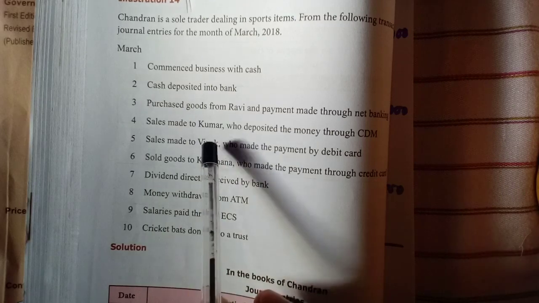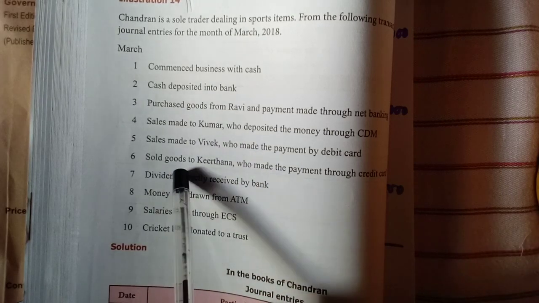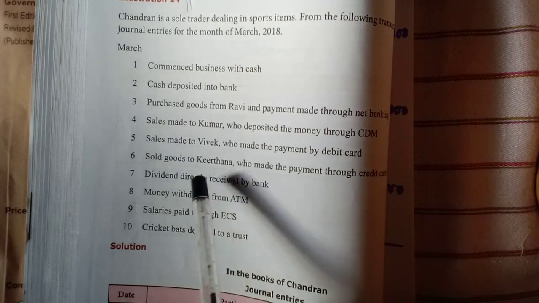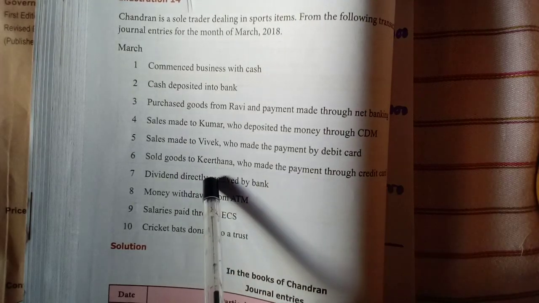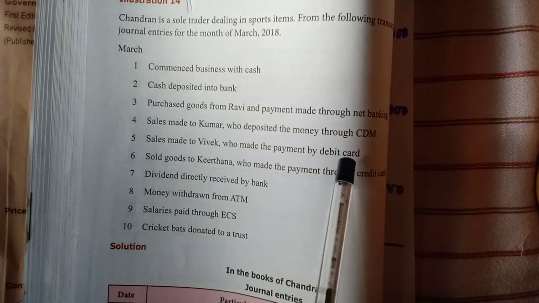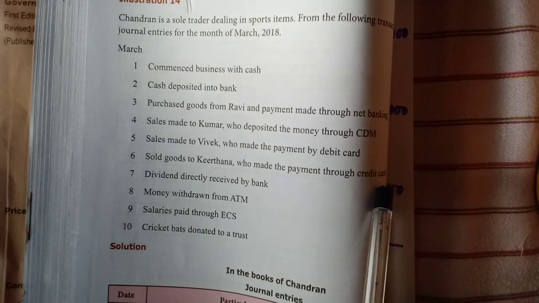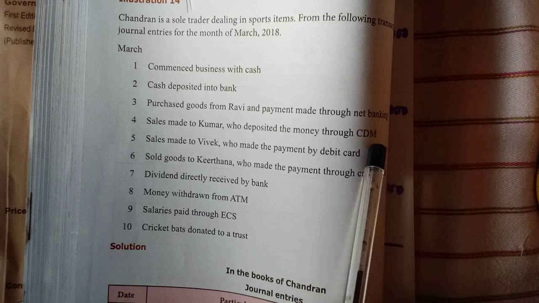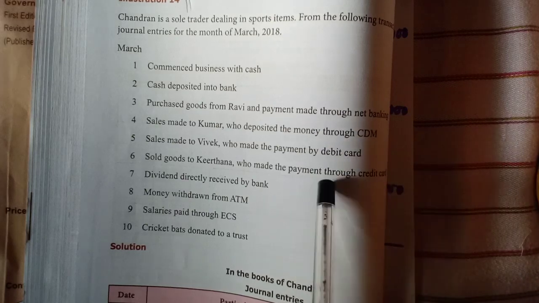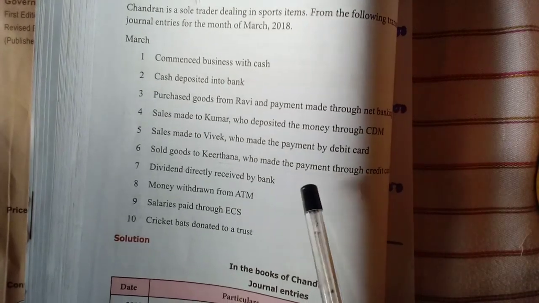Forget about these customers. Then sold goods to Kirtana, who made the payment through credit card. The same thing only. We make sales, but they are making the payment through credit card. One is making payment through debit card, another one credit card, another one net banking, another one depositing that amount in the CDM, cash deposit machine.